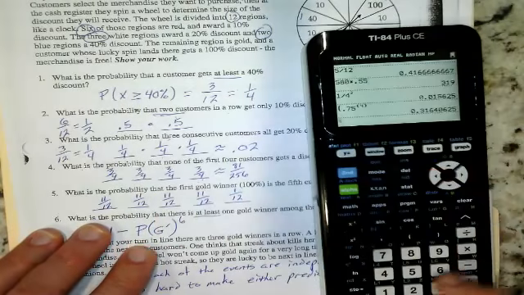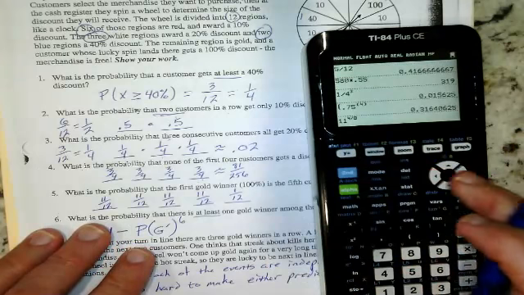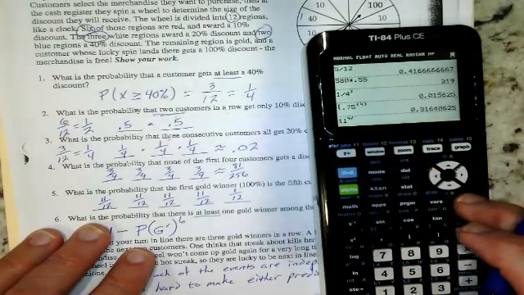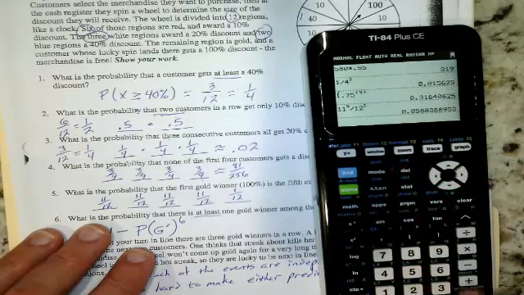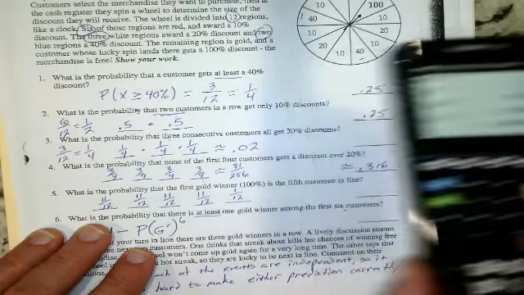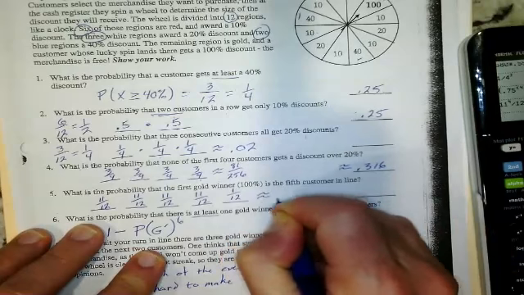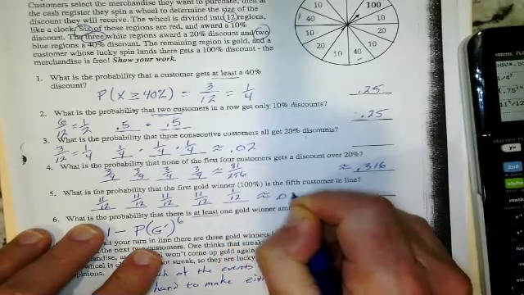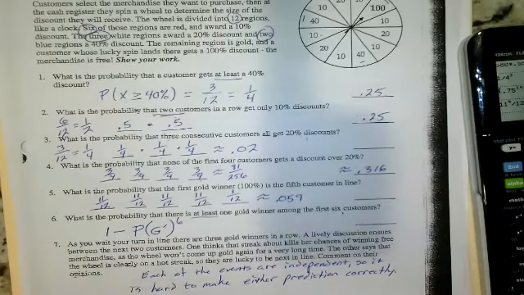So let's go 11 raised to the 4th divided by 12 raised to the 5th. And that's about 6%. It's approximately 0.059, or 0.06 is acceptable on that.